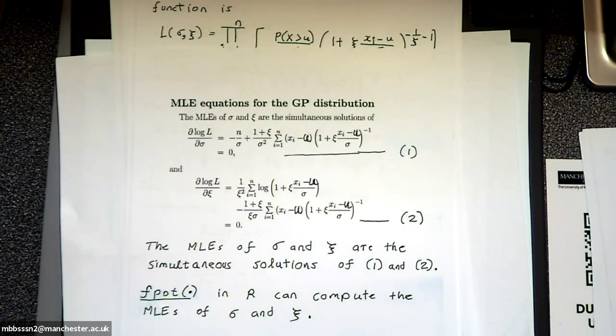Once again, in the R software, there's a function called fpot that you can use to compute the MLEs of sigma and psi. So fpot is similar to fgev, except fpot applies for definition 2, whereas fgev applies for definition 1. To apply fpot, you need to have data, like say, if you have 10 years of data, and every year you have so many extreme values.